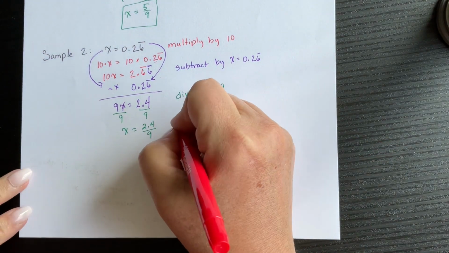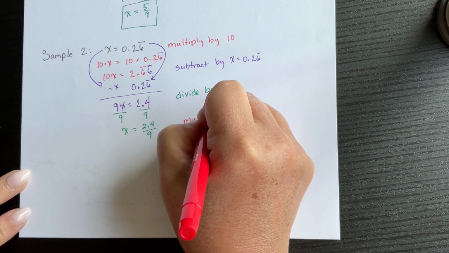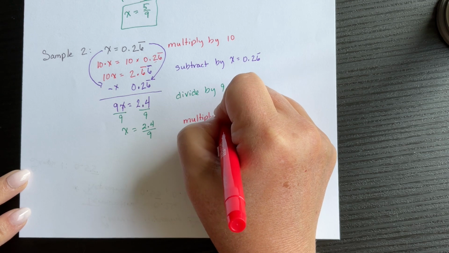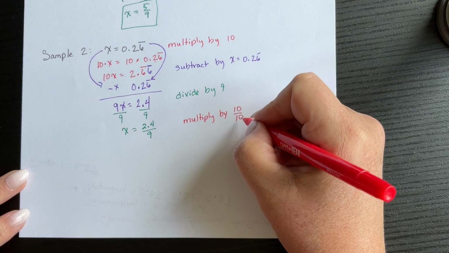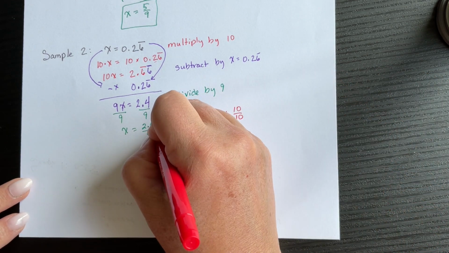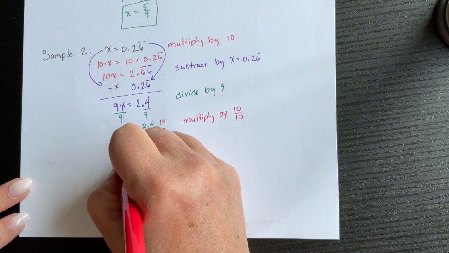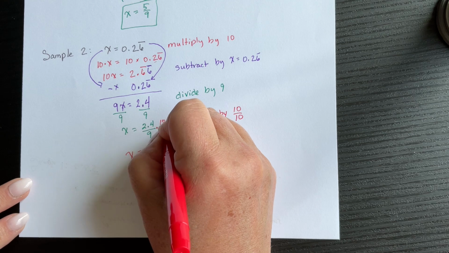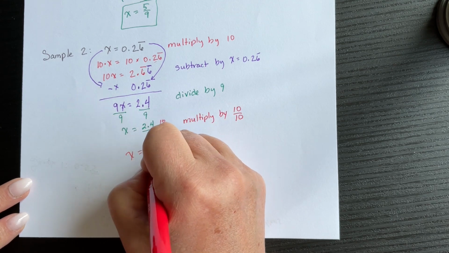So I am going to multiply by 10 over 10. This is just 1. So the identity property says I can multiply. I'm going to multiply this by 10 over 10. And what I'm left with is 2.4 times 10 is 24, and 9 times 10 is 90.